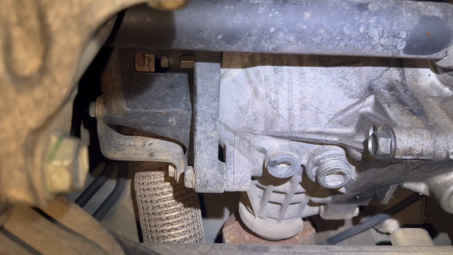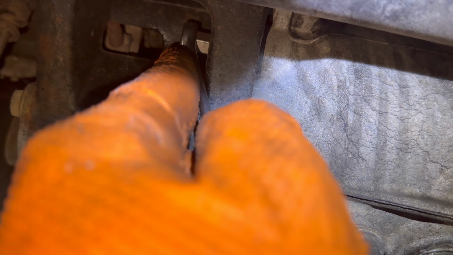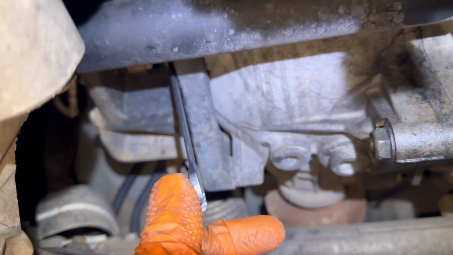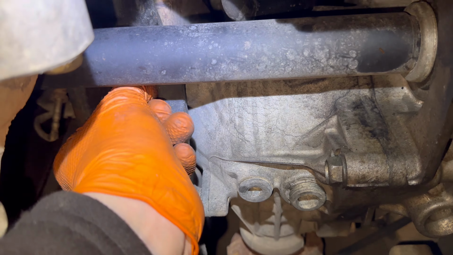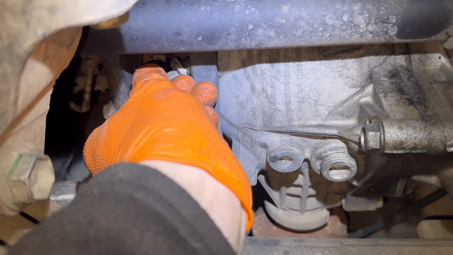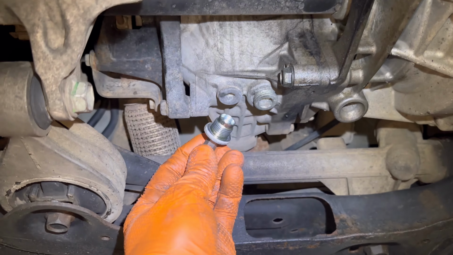In my case, the first thing I'm going to show you is how to completely remove and replace the oil from the transfer box. And like I just said, I'm removing the filling plug bolt first, then I'm going to remove the drain plug bolt. I'm going to wait for all the oil to completely drain out from the transfer box.